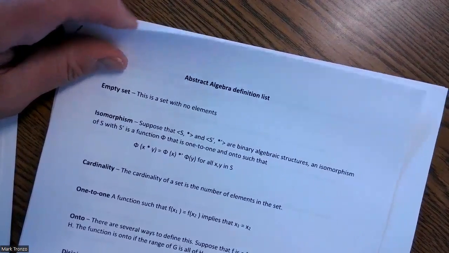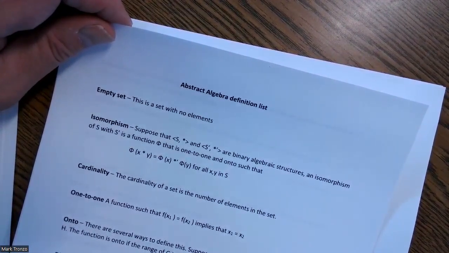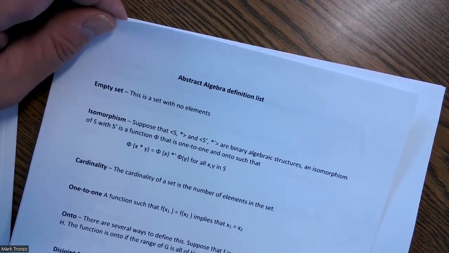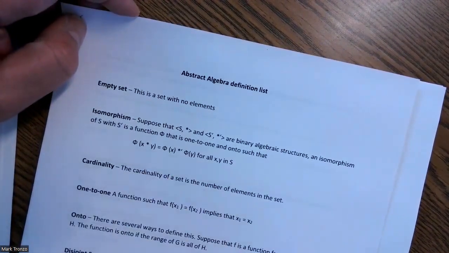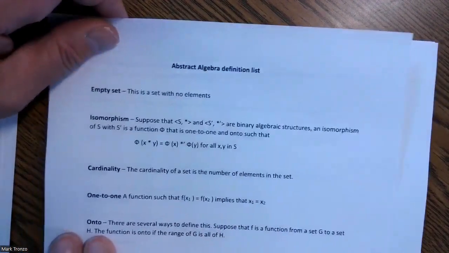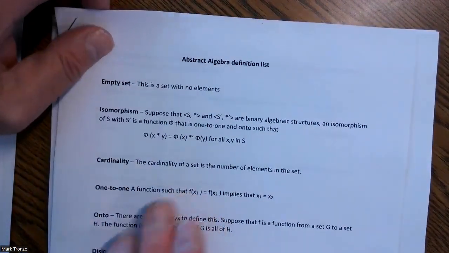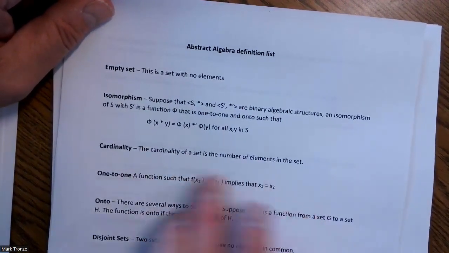More or less the official definitions, which don't have to be exactly like these, but this would be a good starting point. And cardinality, I don't know if we really talked about that a whole lot.